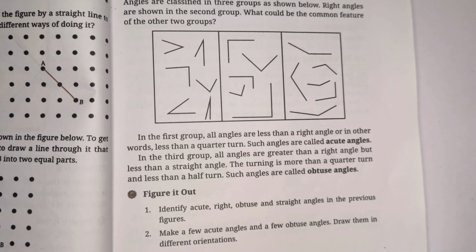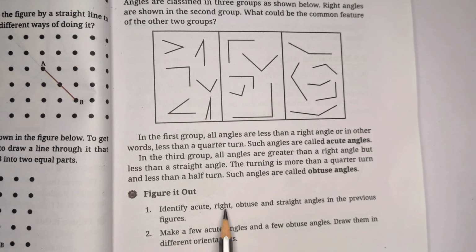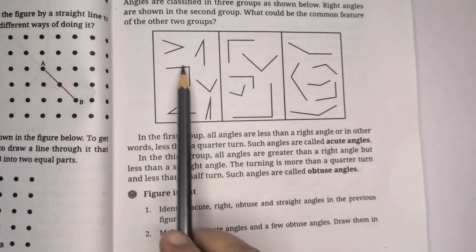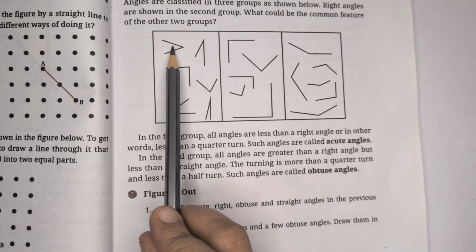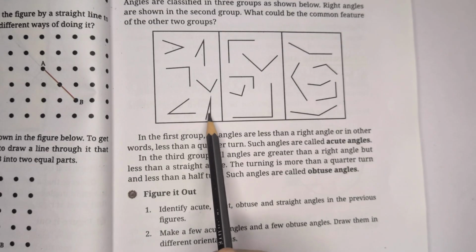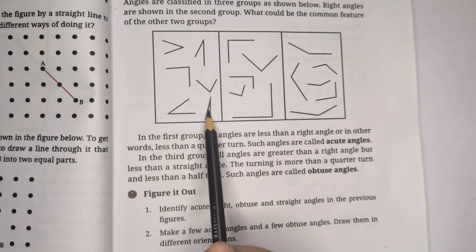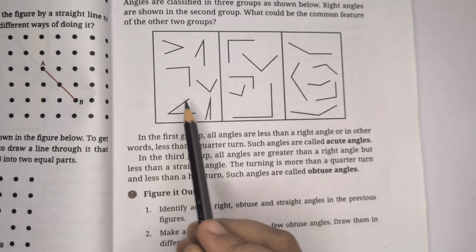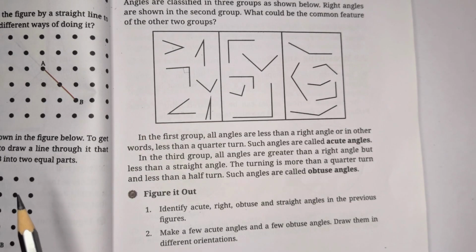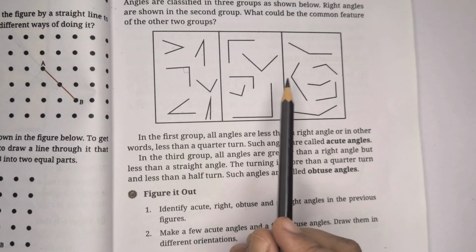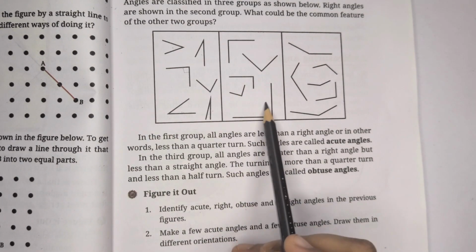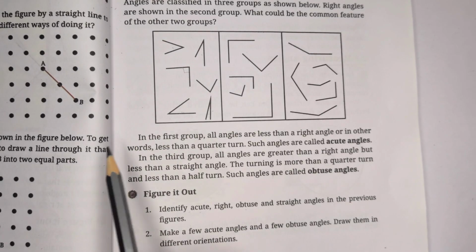Figure it out, page number 31. First question: identify acute, right, obtuse and straight angles in the previous figures. Here we can see all of these are less than 90 degrees: 1, 2, 3, 4. That means acute angles. This one is 90 degrees, so a right angle. Here these are all 90 degrees, right angles.